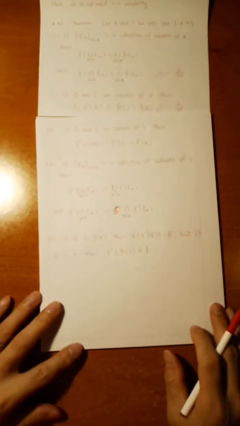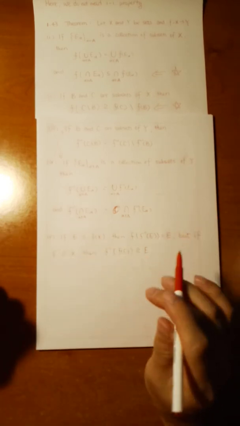Okay, now let's prove it. If it's equality, we prove it. If it's inequality, first we prove the containment. If it's a containment, first we prove this statement, and then we give an example so that it's really a proper subset sometimes.